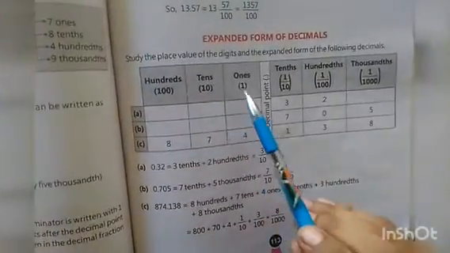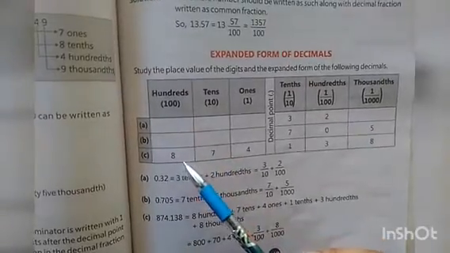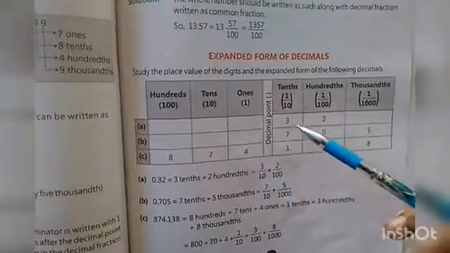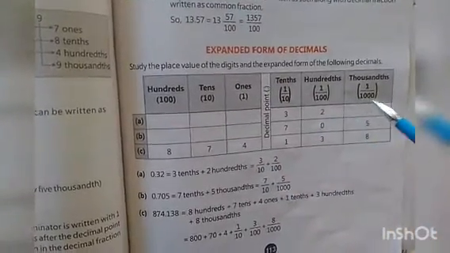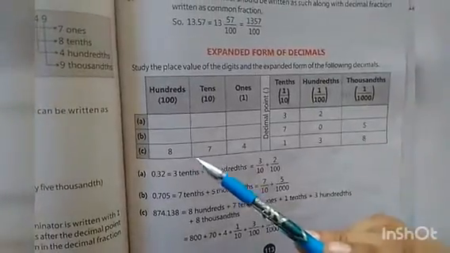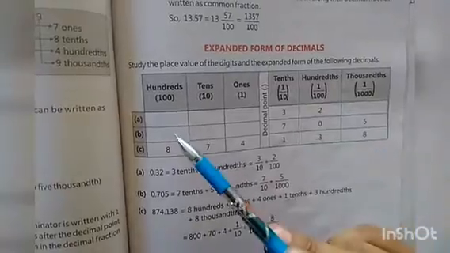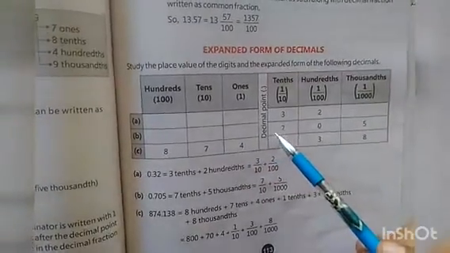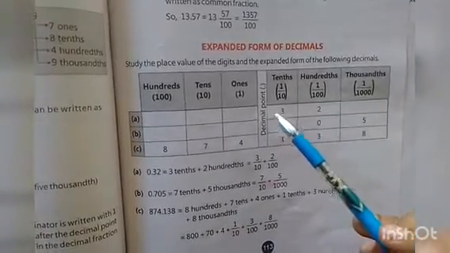Now see the expanded form of decimals. Here the hundreds place carries 8, tens place 7, ones place 4. Then tenths place 1, hundredths place 3, thousandths place 8. So 874.138. And here there is no other digit before the decimal point, so write as 0.705 and this 0.320.